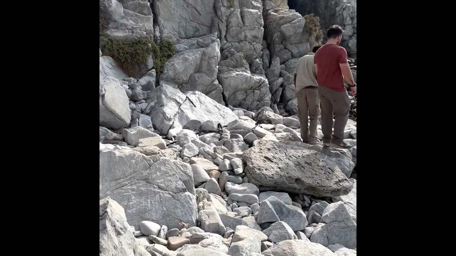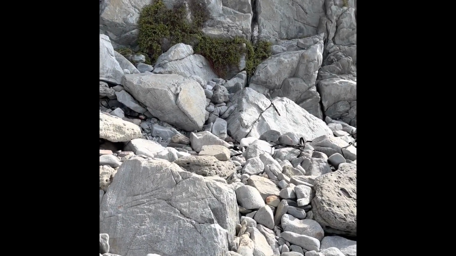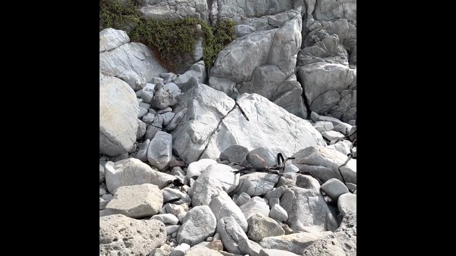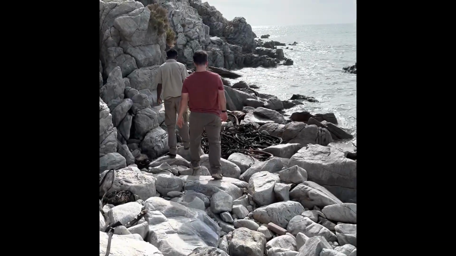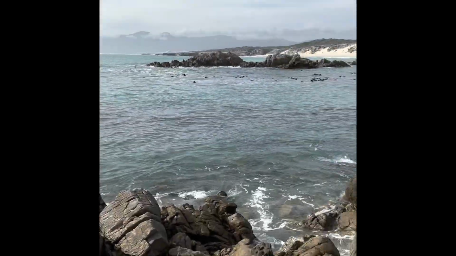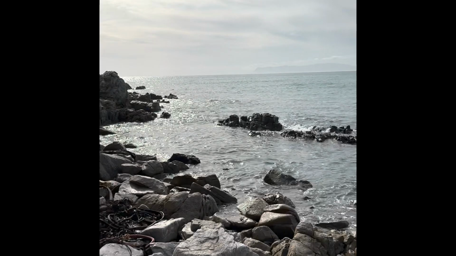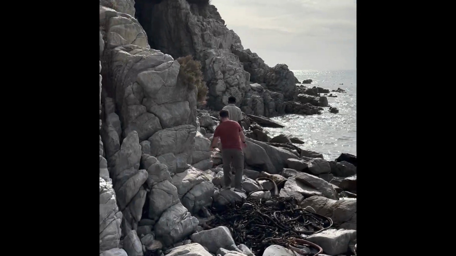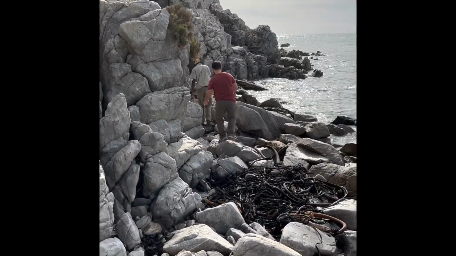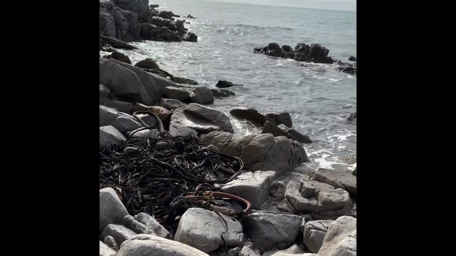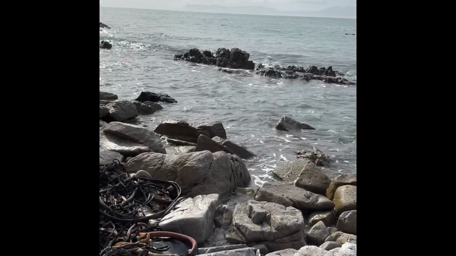Yeah, they said an American ship sank. An American ship that sank. Yep, lost their load or something. And now they have plastic everywhere, all over the beaches. Yep. So it's an American ship. Hope it wasn't any of our plastics.